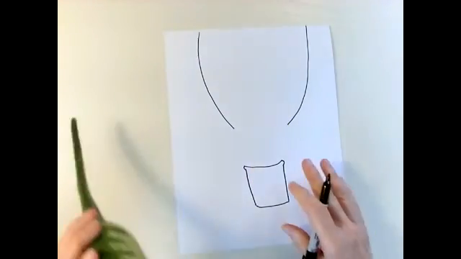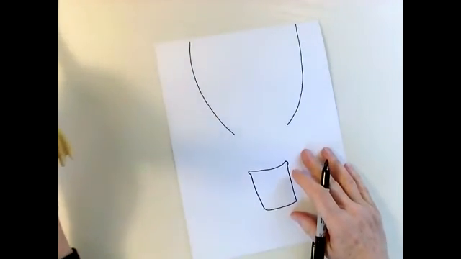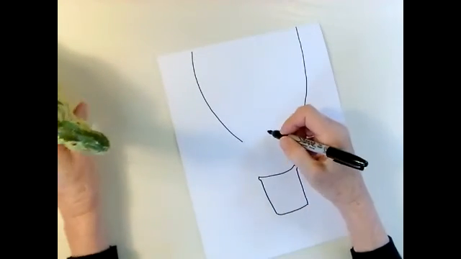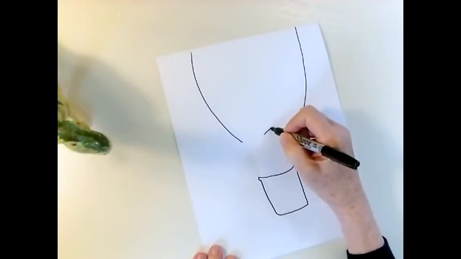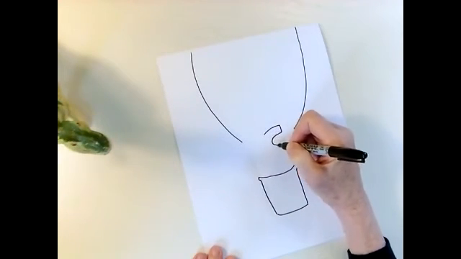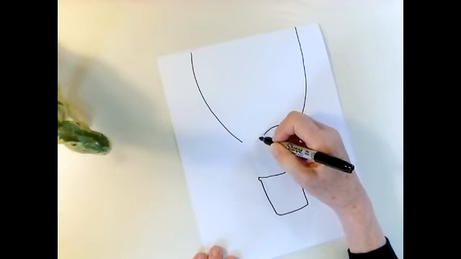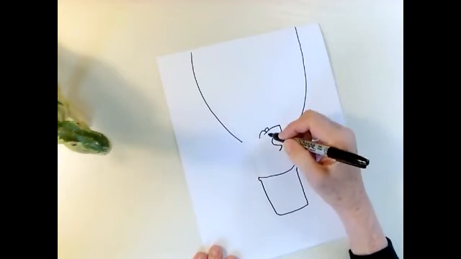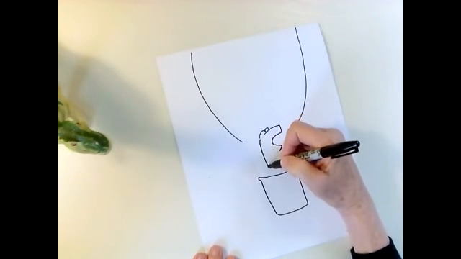So I need to look at what she looks like, what her face looks like. And I'm going to just very sketchily draw her. Theodora always has her mouth open. She's either always excited or always surprised. I can't figure out which one.